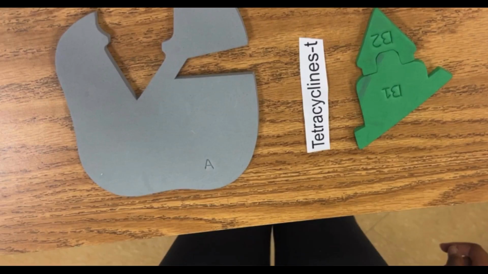tetracyclines work differently. Tetracyclines work by basically closing off and blocking the ribosome from receiving that mRNA. So if that mRNA cannot enter the ribosome, it cannot be used to create more protein. So here in that photo, you can see that there is this green piece that cannot enter the gray piece, which is the enzyme. So that green piece, that mRNA cannot enter the rRNA or the ribosome to create protein synthesis.